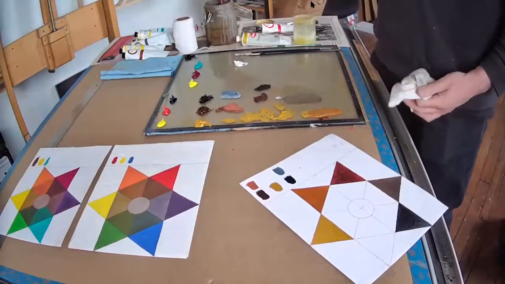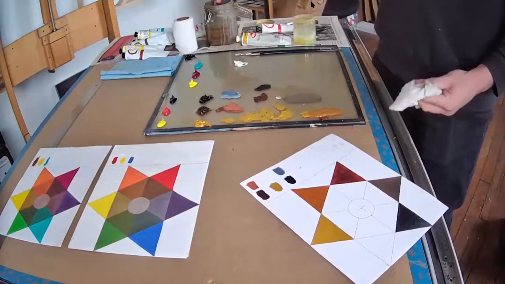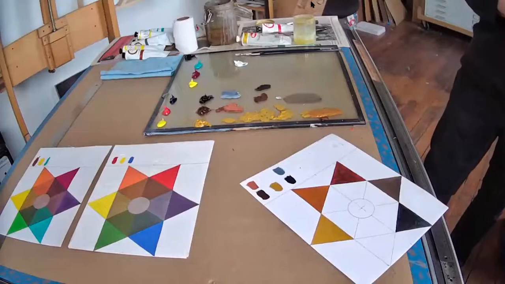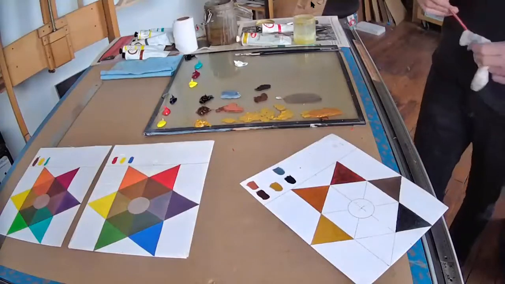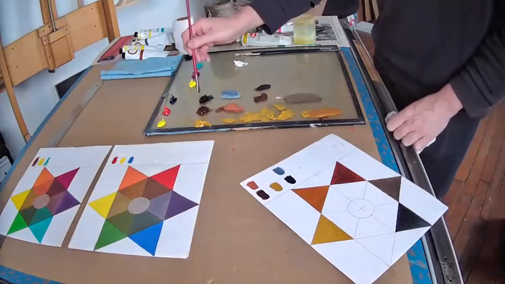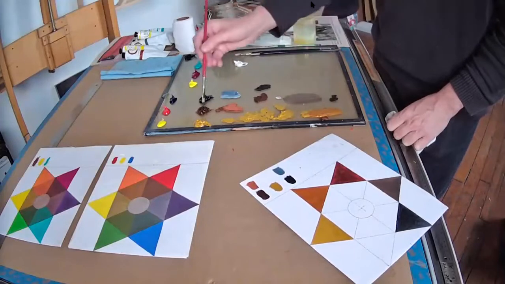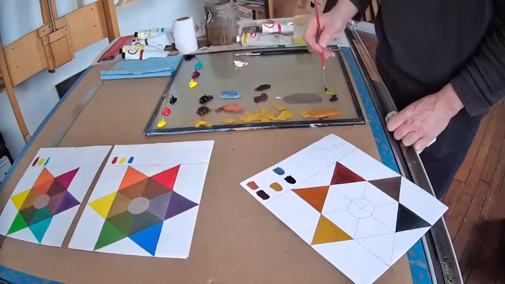So we now have our 3 primaries, 2 of our secondaries. And so we're going to make now our green. So I'm going to take Payne's gray and yellow ochre.